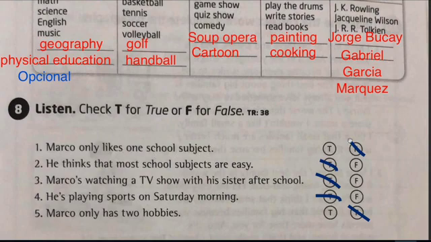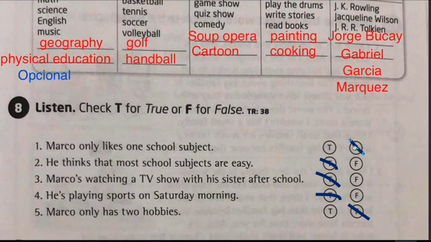Okay, this is false. There are many that he likes. Now, number 2, he thinks that most school subjects are easy. True, he says that most school subjects are easy, just there are 2 that he has difficulty with. Do you know what these are? Very good. Now, let's do number 3.